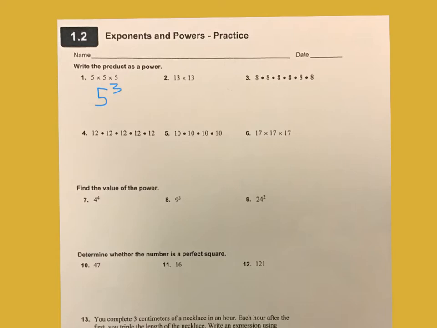Okay, so let's see if you can do number 2 and number 3 on your own. Okay, so hopefully you are able to get number 2 is 13 to the 2nd power, and number 3, 8 to the 6th power. So let's do a couple more. I'll do one more, and then I'll have you do 2 of them on your own. So to mix things up a little bit, I'll go over here and do number 6. So that's 17, and there's 3 of them, so I'm going to go 17 to the 3rd power.